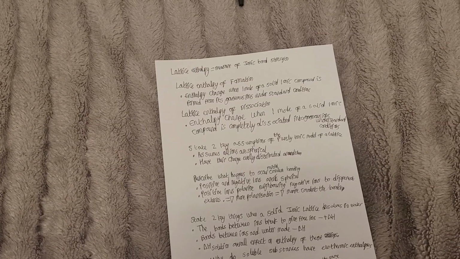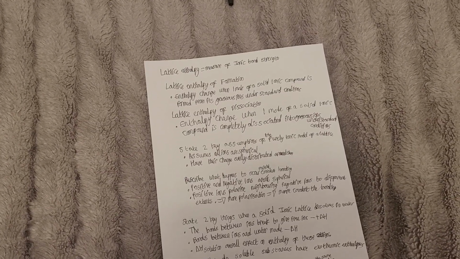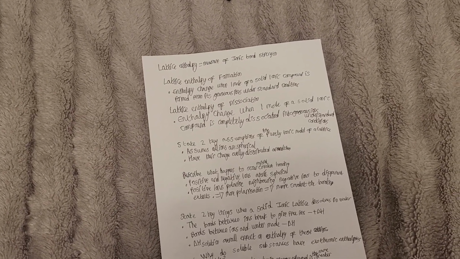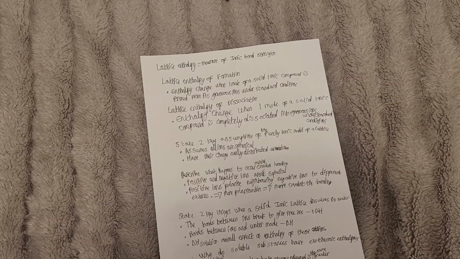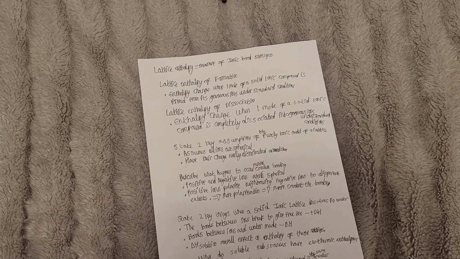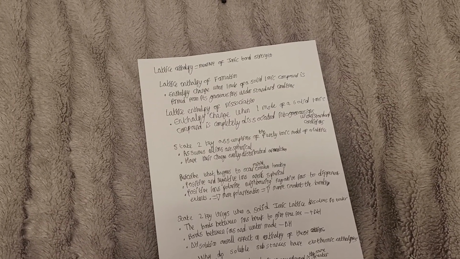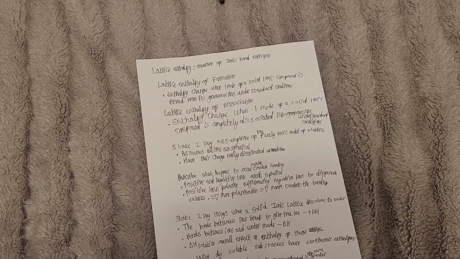State 2 key assumptions of the purely ionic model of a lattice. It assumes all ions are spherical, and it also assumes they have the charge evenly distributed around them.